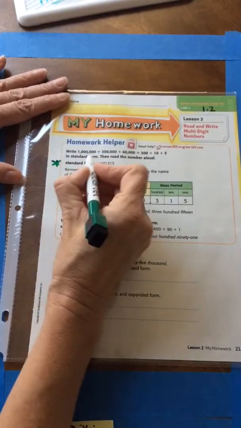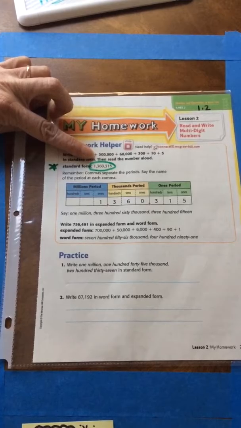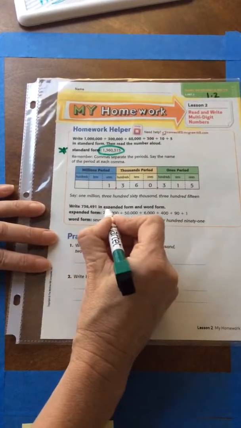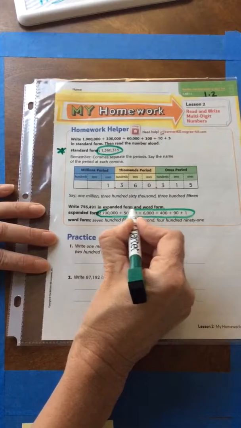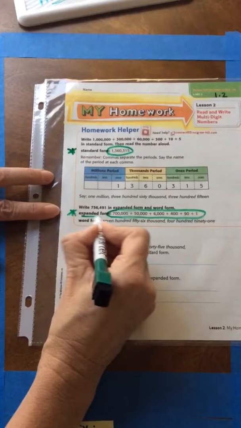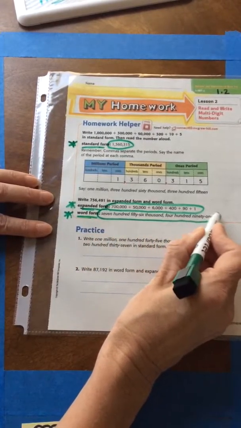Standard form is when we see a number written with the commas and the digits. That is standard form, okay? Expanded form, that's this one right here, is when you stretch a number out for each place value, okay? And then word form, that gets a little bit more tricky, but that's when we write out our numbers in words. It's exactly what it sounds like. Expanded means we kind of stretch it out. And then standard form is what we see most often.